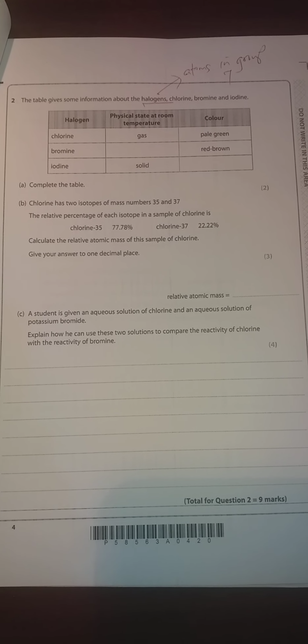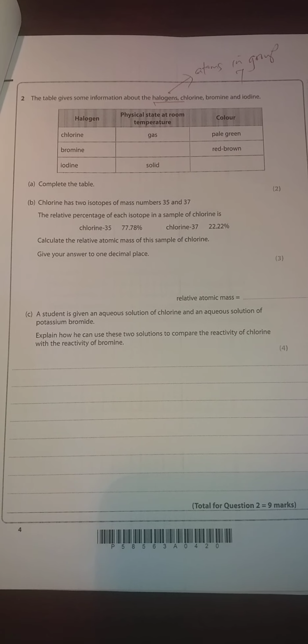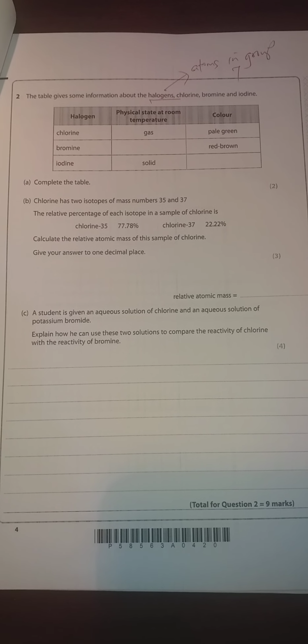Now, we have been given the name of the halogen, the physical state at room temperature, and the color. They say that chlorine is a gas, which is pale green. Before chlorine, we can have another one, which is known as what? Fluorine.